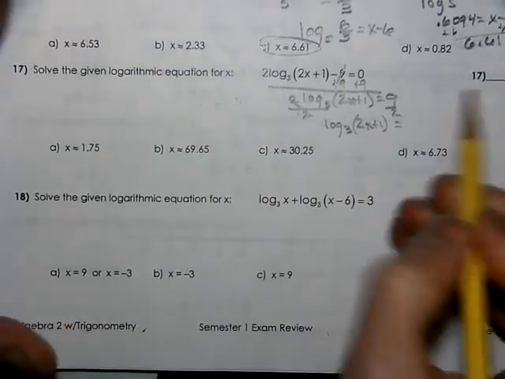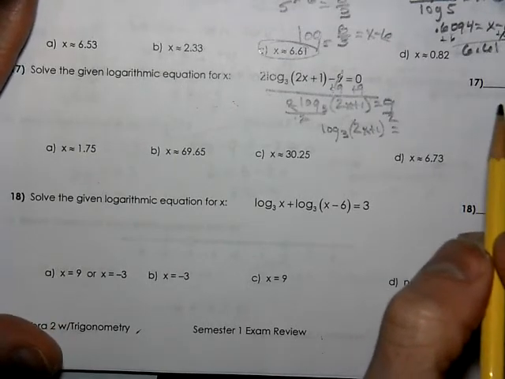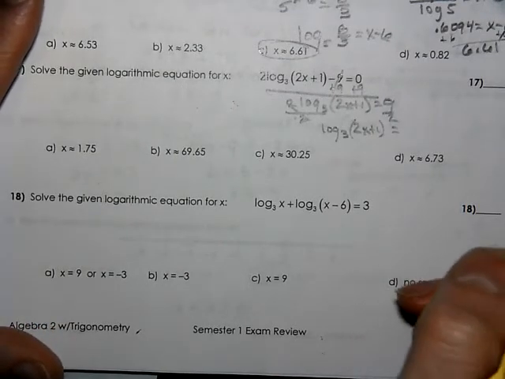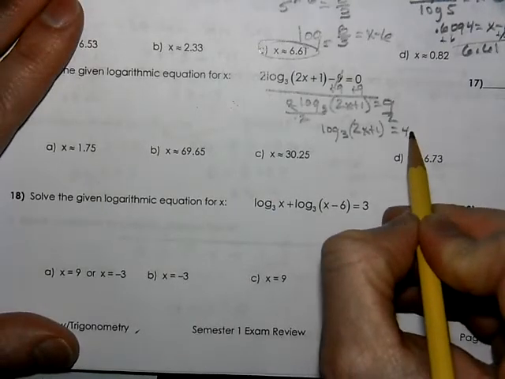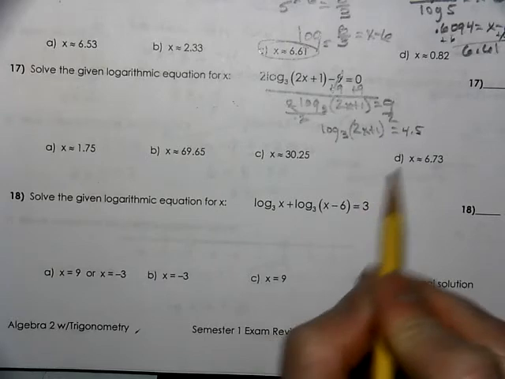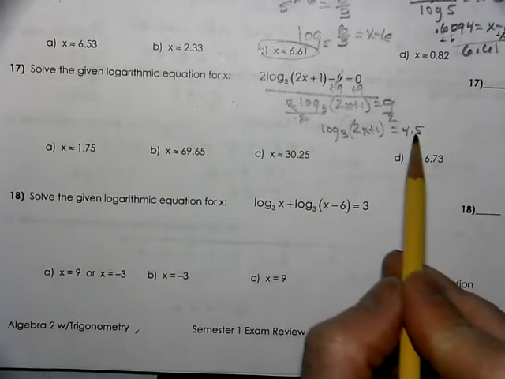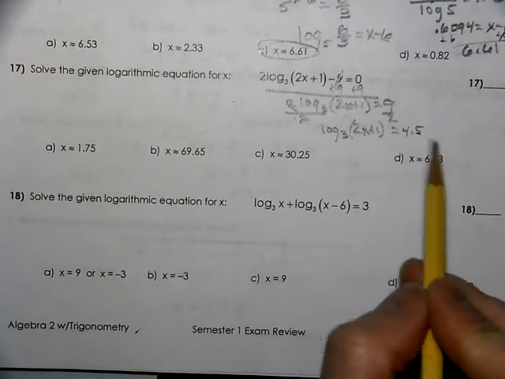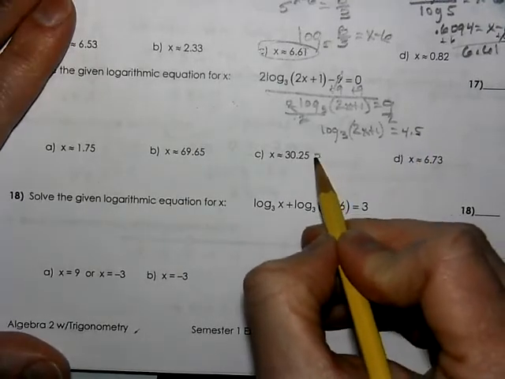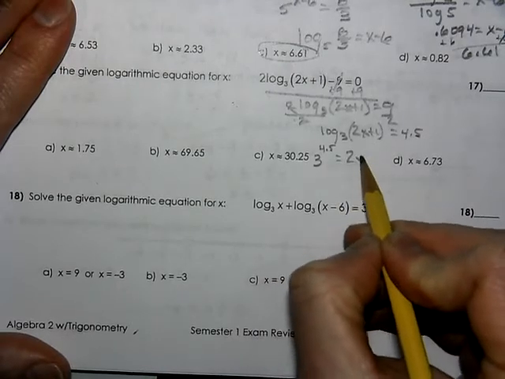You could call that 4.5, you could call that 9 divided by 2, however you want to phrase that. Since these answers are in decimal, you might as well put that into a decimal. Now we have a logarithm that equals a number. There's no variable for your exponent. We're going to write this in exponential form.